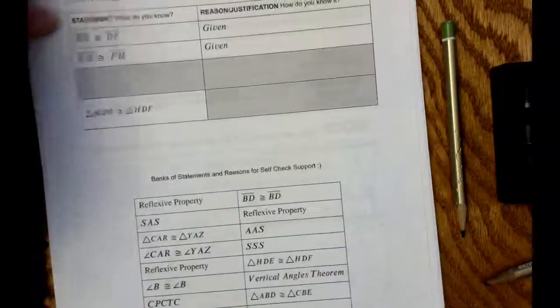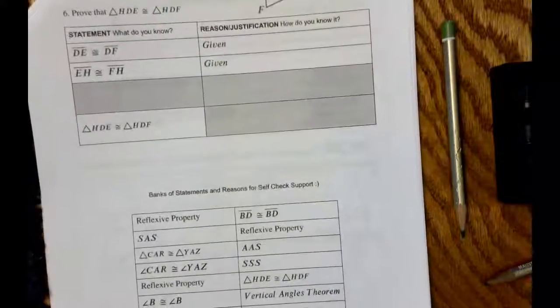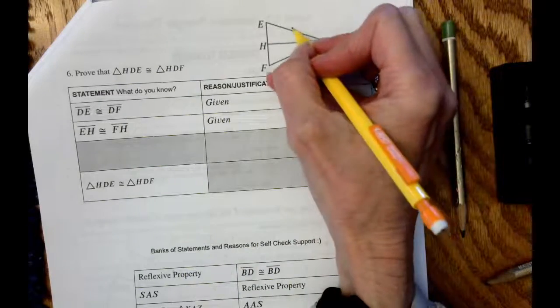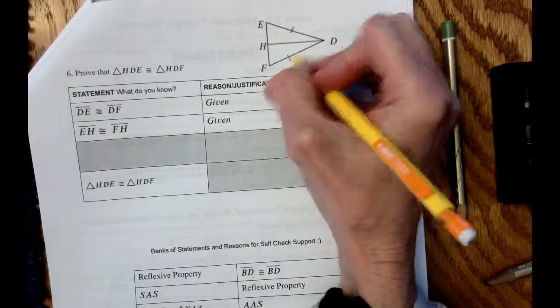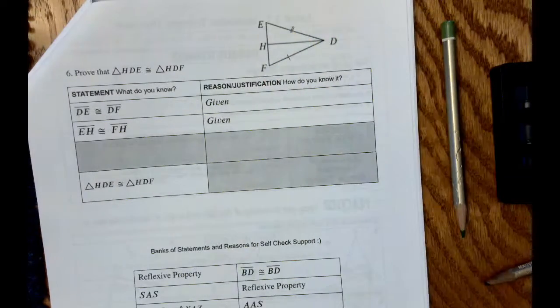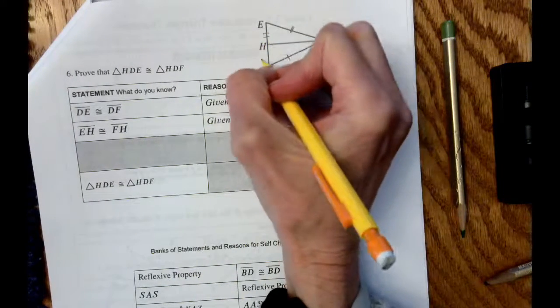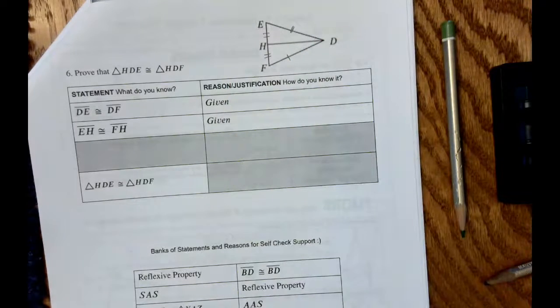Flipping our paper over, looking at problem number 6, we want to prove that triangle HDE is congruent to triangle HDF. And if we start with what's given, DE is congruent to DF, and EH is congruent to FH.